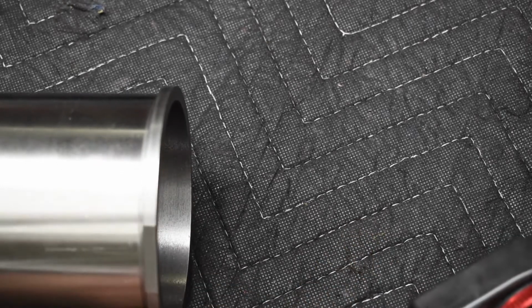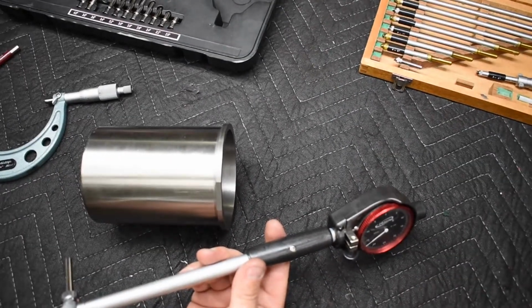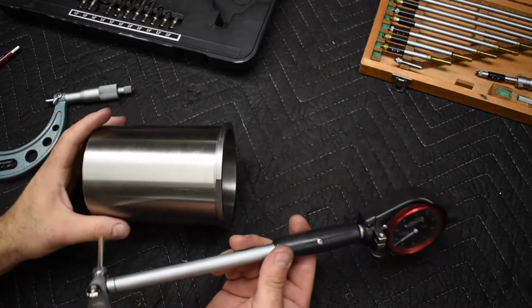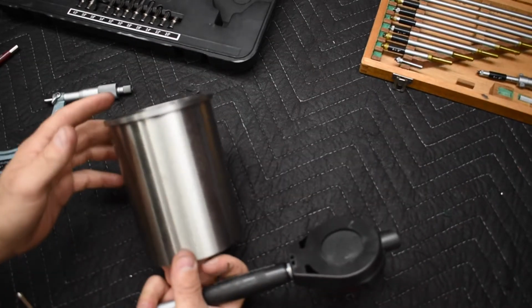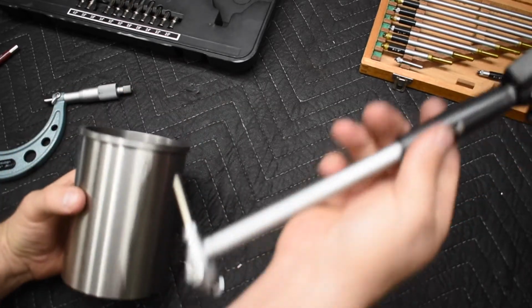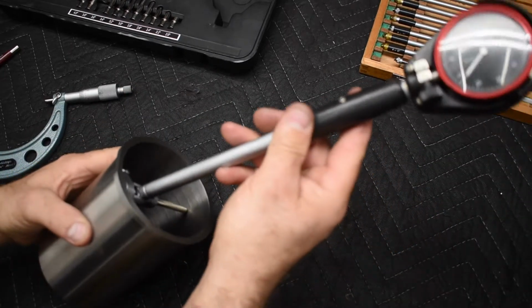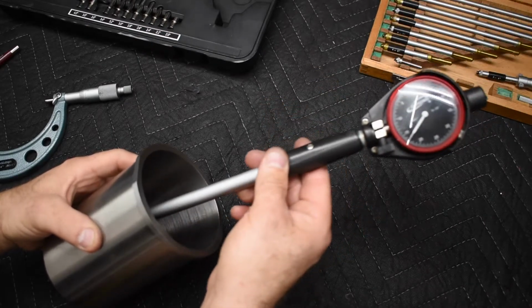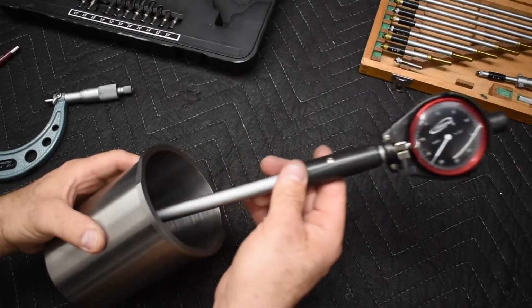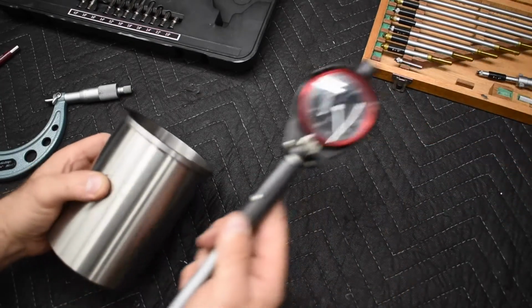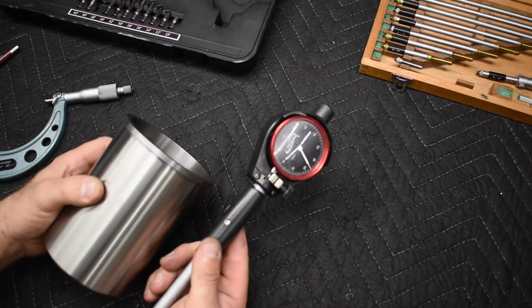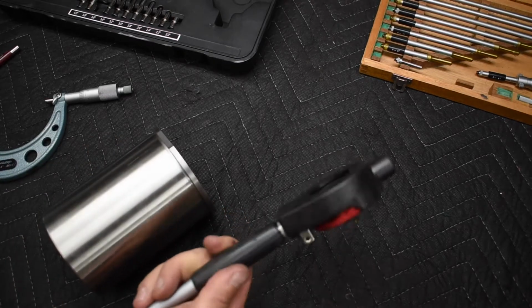So the benefit to a dial bore gauge is how quick it is. So if we needed to measure this cylinder and we wanted to measure to see if there was taper, I could easily stick this dial bore gauge in at the very top, and then I could stick it in further, and there, and then all the way out here. And that's how we measure cylinder bore with the dial bore gauge.